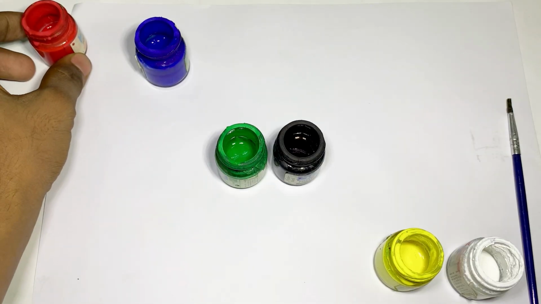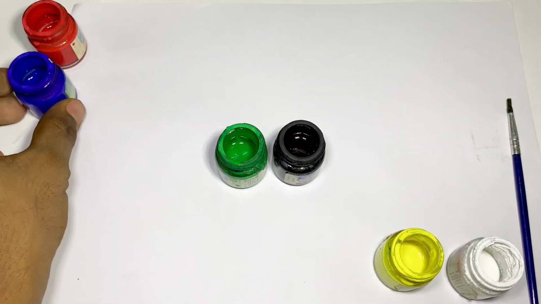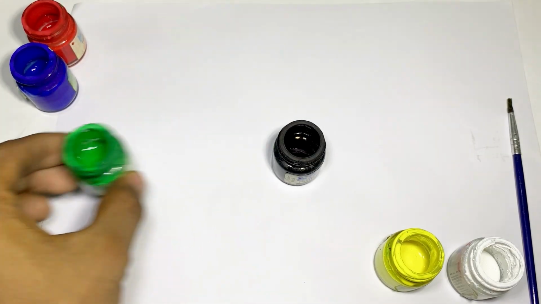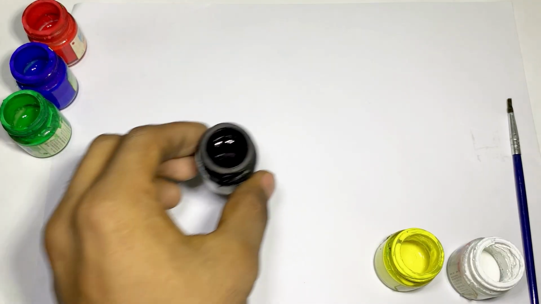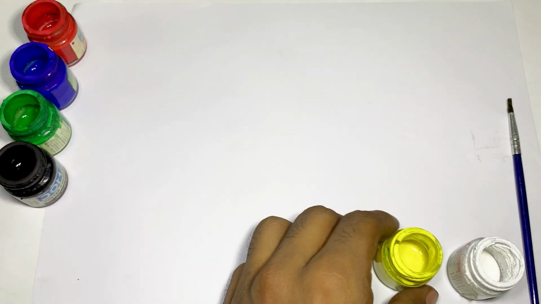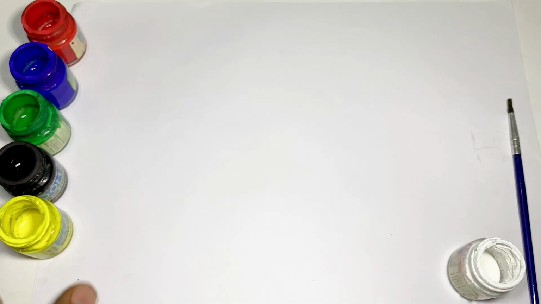Red color, blue color, green color, black color, yellow color, and white color.